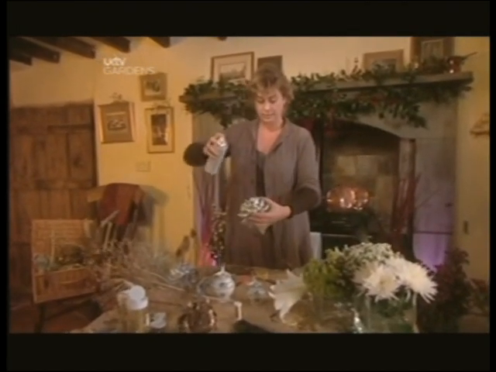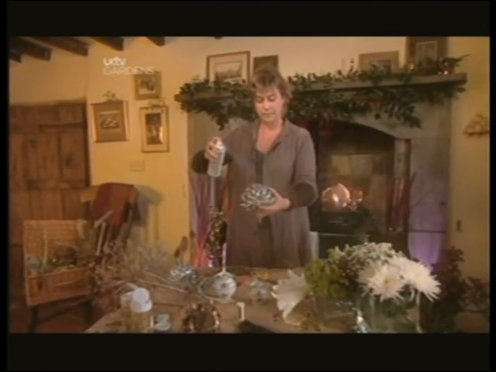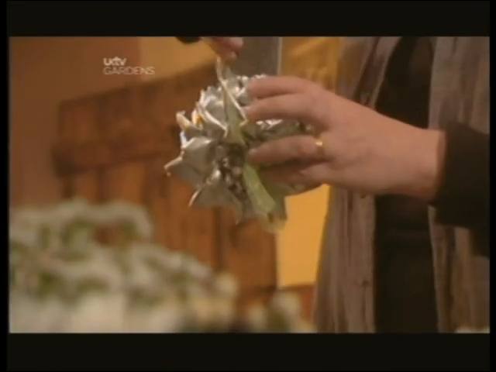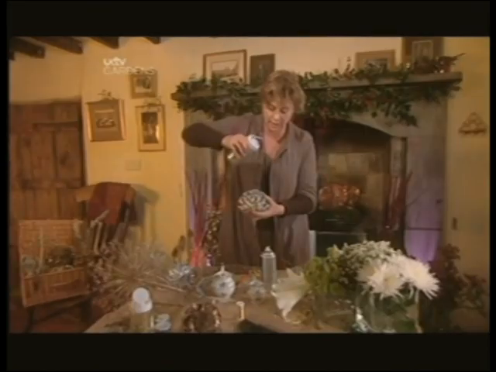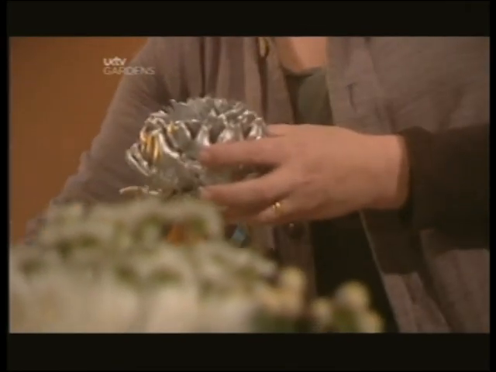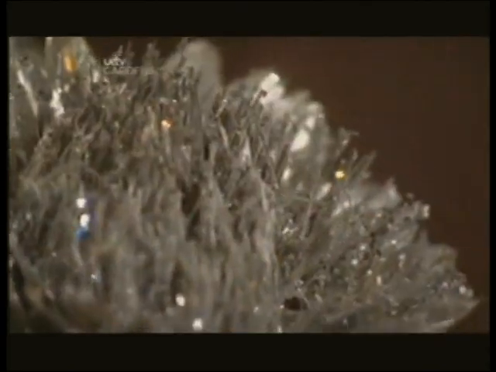and then just spray a little bit of that and then scatter over a little bit, I think, of the same colour glitter, and that will then stay on, and so it just gives you that extra bit of glint and glitter, and as I say, just makes it a little bit more 3D.